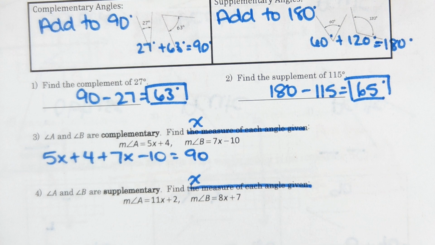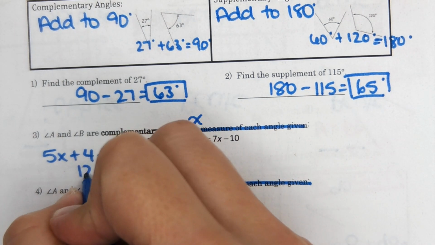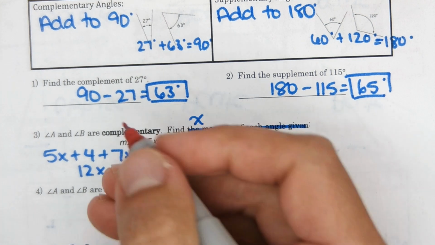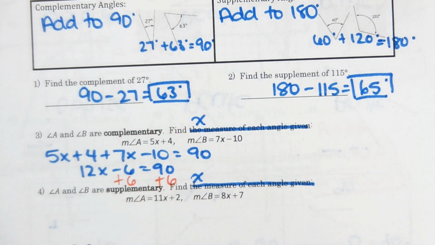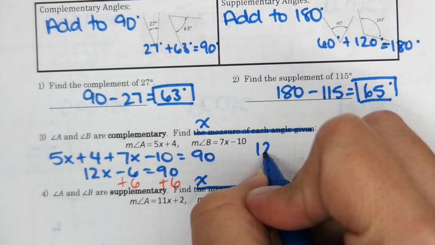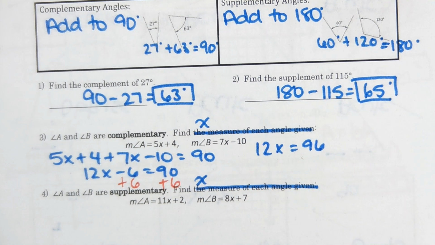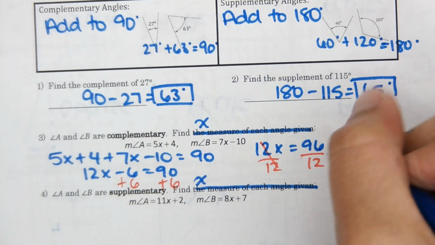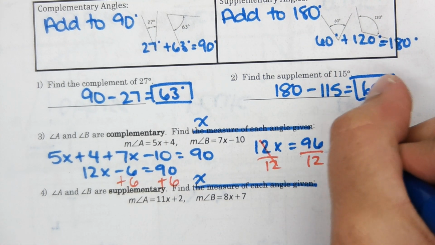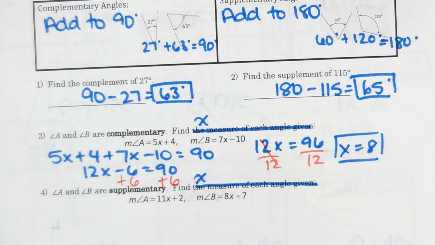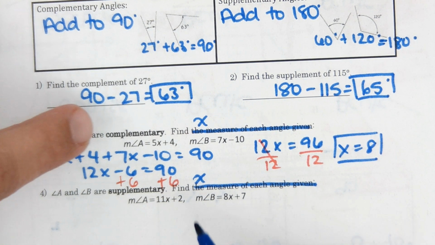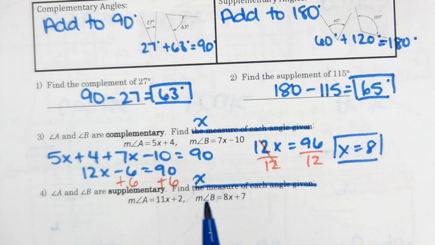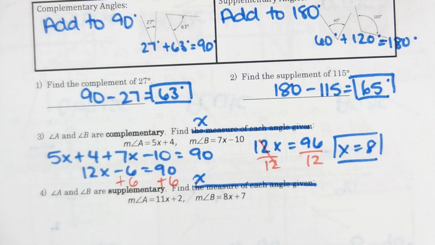And then we'll solve. So combine your like terms. Add 6 to both sides. Then x equals 8. Then, as you know, a lot of times they'll want you to actually find each angle measure. You would just take the value of x and plug it in to find an angle measure if it asks.